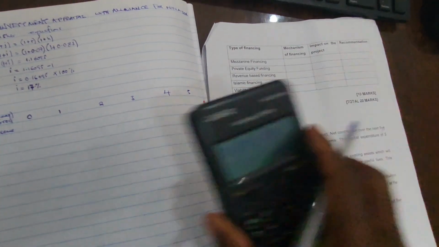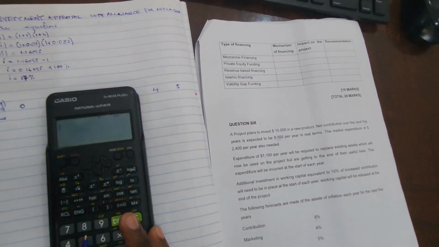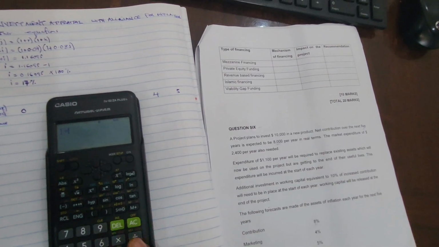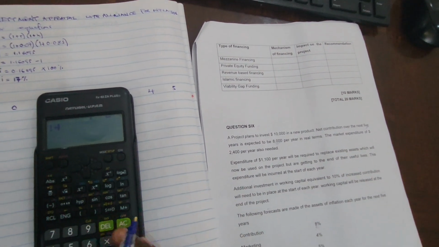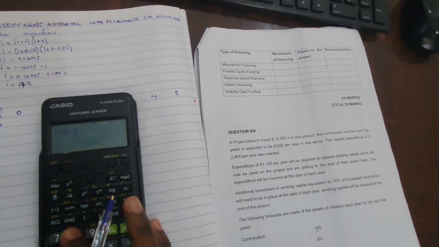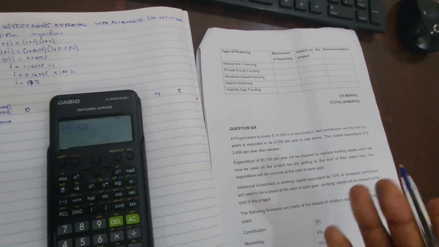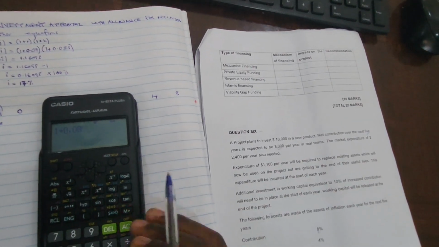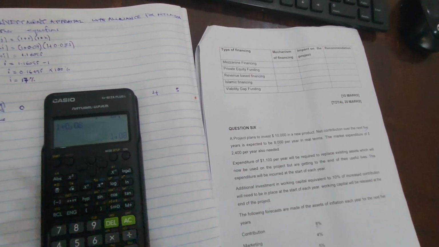So what we're going to do here is say 1 plus the 8% contribution, which is 0.08. Remember, you have to convert it from percentage into the actual value, which is going to be 1.08.